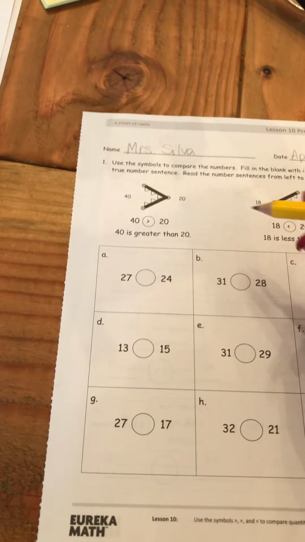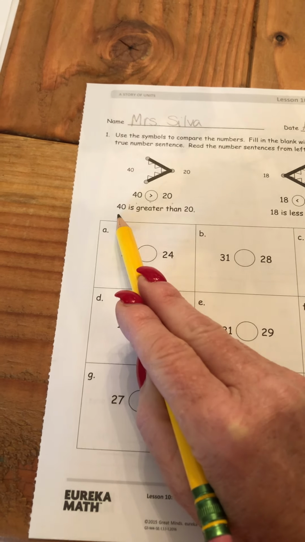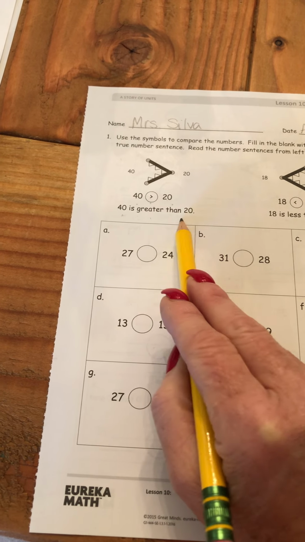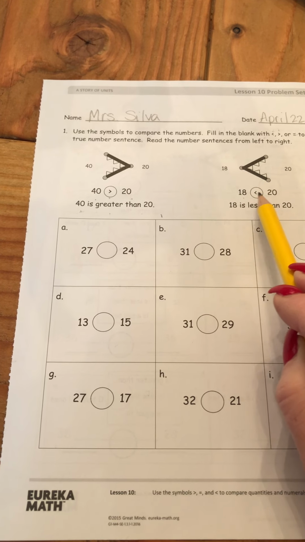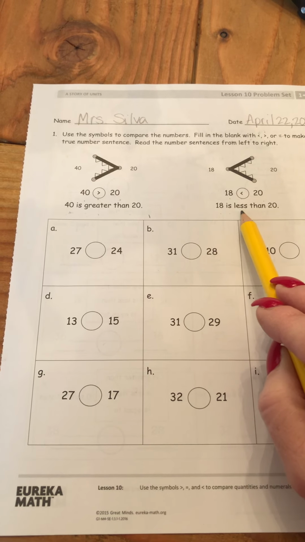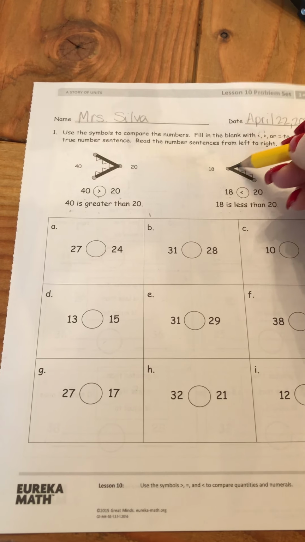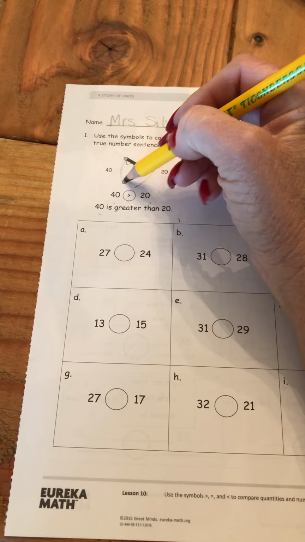So 40 is greater than 20. 18 is less than 20. The symbol is pointing to the smaller number, and the larger end is where the alligator's mouth is eating the greater number.